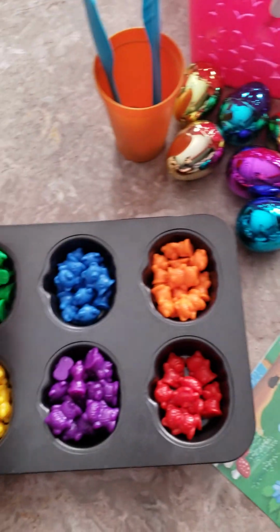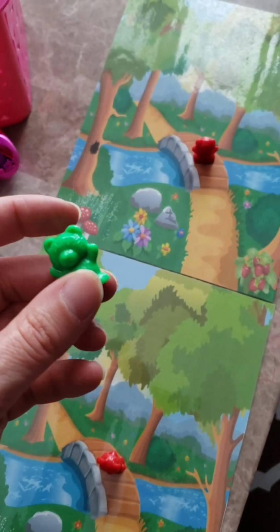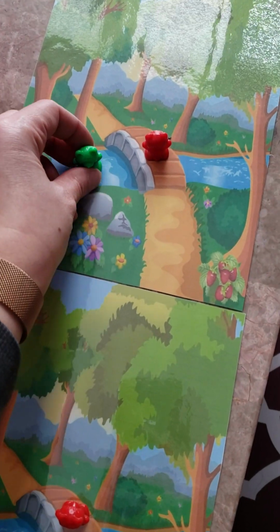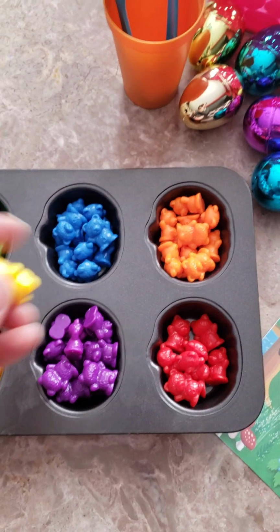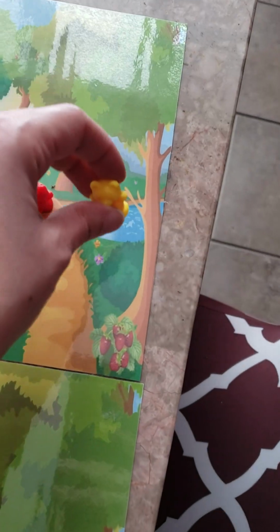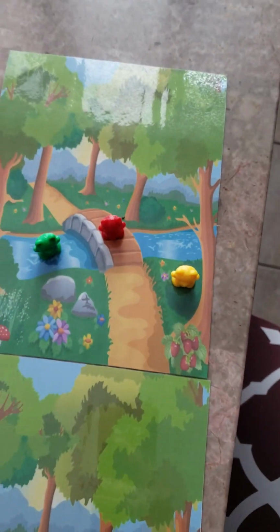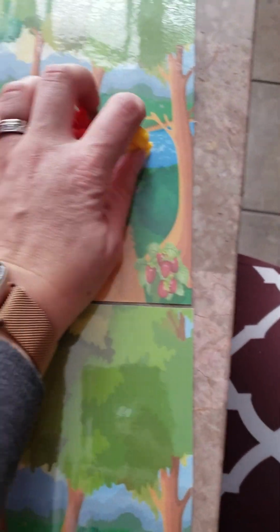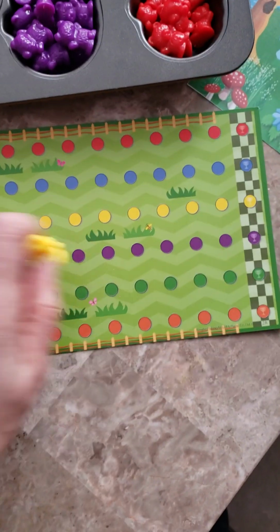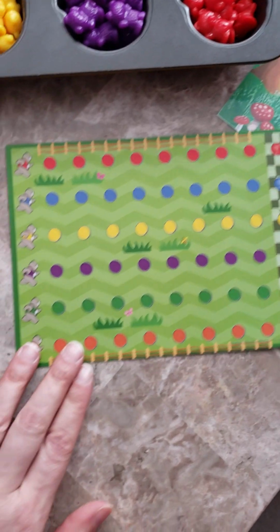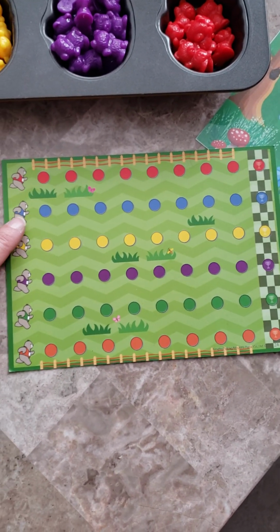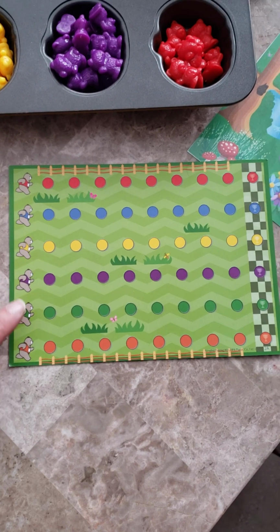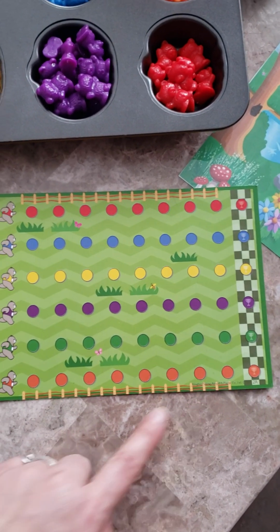And then I might say, can you put one green bear in the water? And she'll have to imitate. Can you put a yellow bear under the tree? Okay, so we're working on positions like that. And then another thing we're going to be doing for math is just some counting with the bears. So you can see here each colored bear for each row.